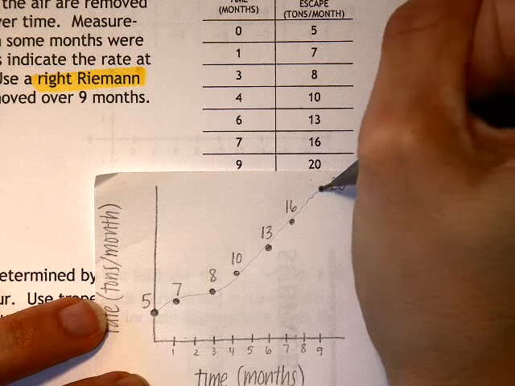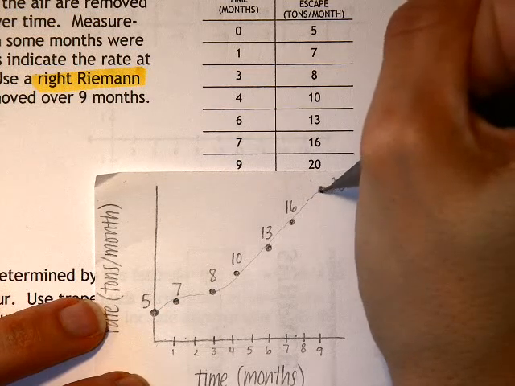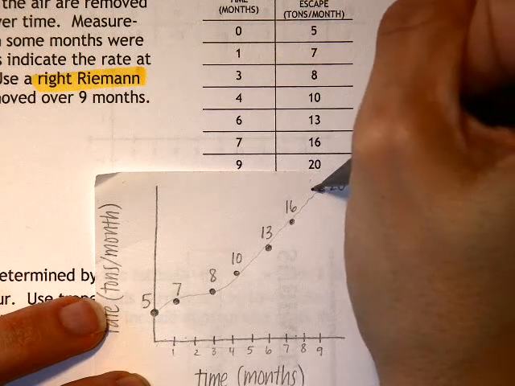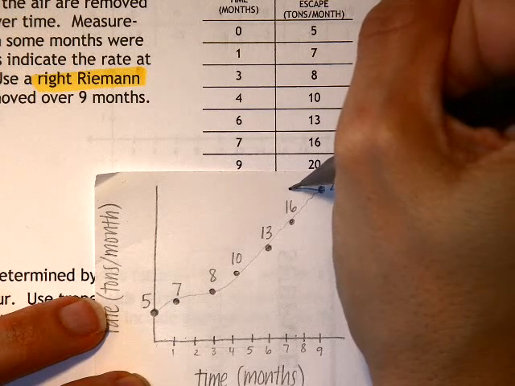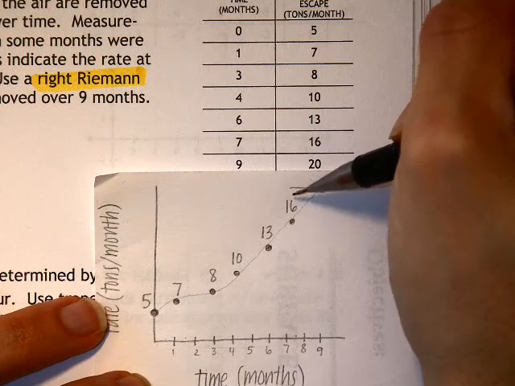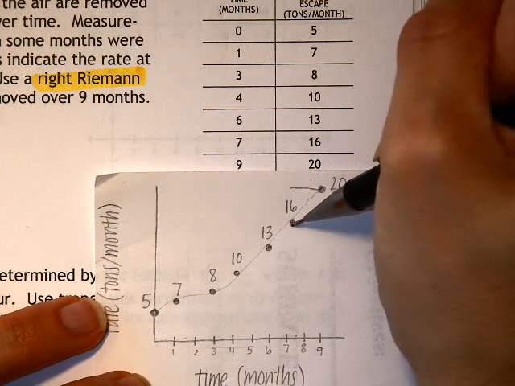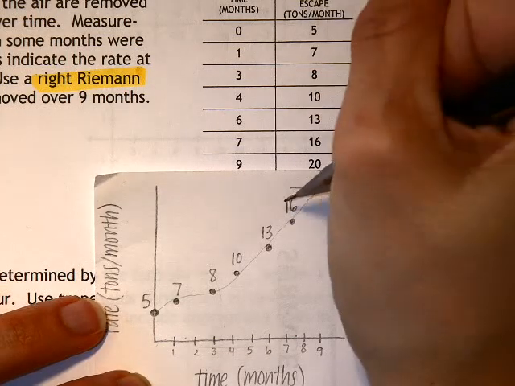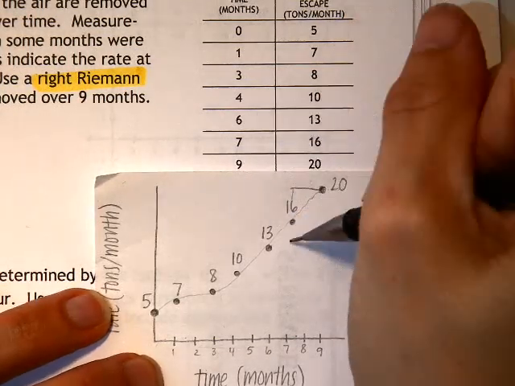To create this first rectangle, I need to make sure that this point at 20 is the right-hand corner. So I'm going to extend my rectangle top all the way out to roughly where it looks like the next rectangle would end up taking over. So notice I always stop roughly lined up with the next data point, and then I'm going to drop the height straight down.